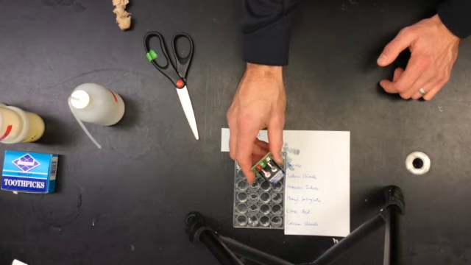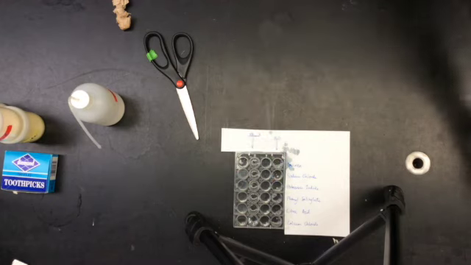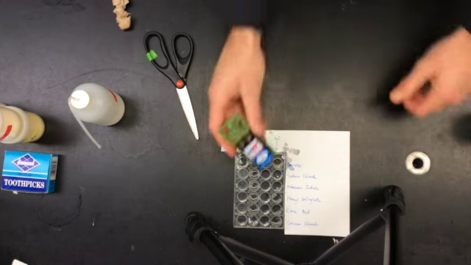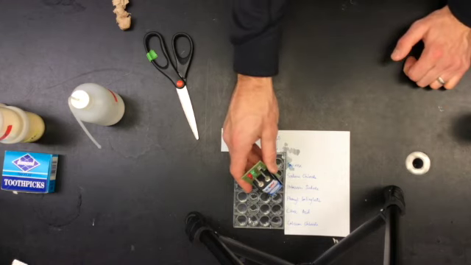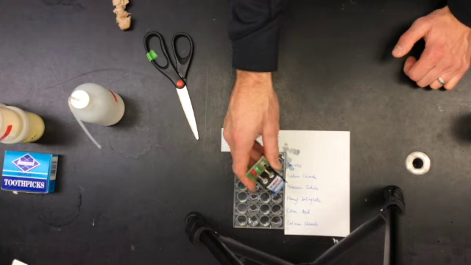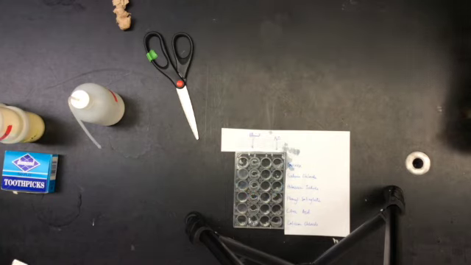Let's see, we get light turn on there, indicating that it's conducting electricity. Okay, let's try the potassium iodide solution. Again, we see the light turn on. Great.